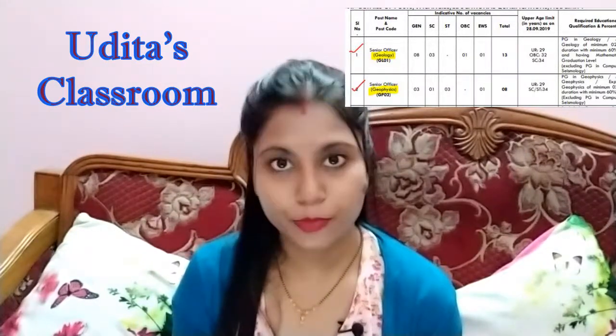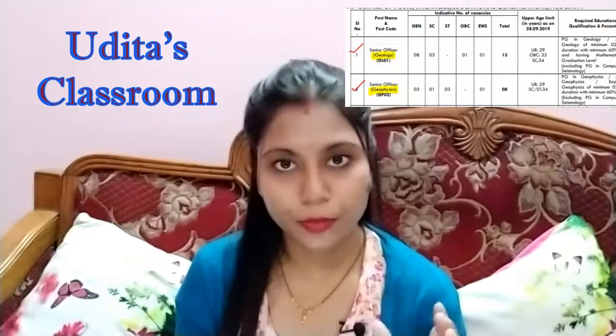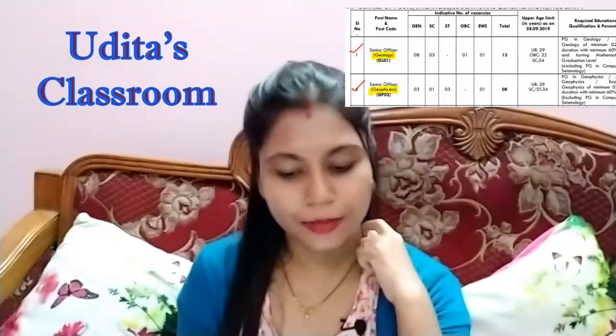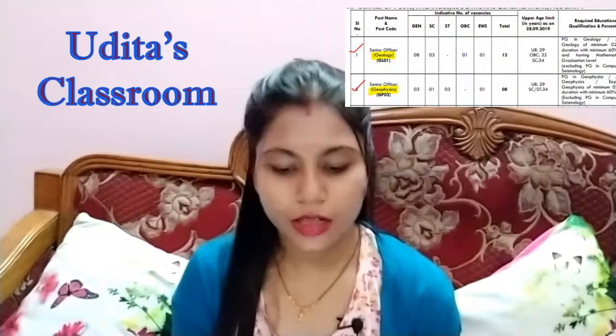Now if we point out the educational qualification, who can apply for this job, first of all I want to share with you that there are some categories divided here according to the discipline. First, senior officer of the geology department, where the postgraduate and also the applied postgraduate in geology department can apply for this job, with a minimum 2 years duration and minimum 60% marks in the valid mark sheet and having mathematics at graduate level.